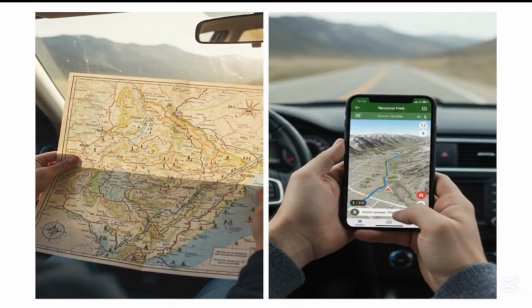We have two pictures here. What do you see in each picture? We have picture 1 and picture 2. Picture 1 represents a paper map, and picture 2 is a representation of a GPS navigation. So now I ask you, in what ways are these two items similar? Can you notice any similarities?